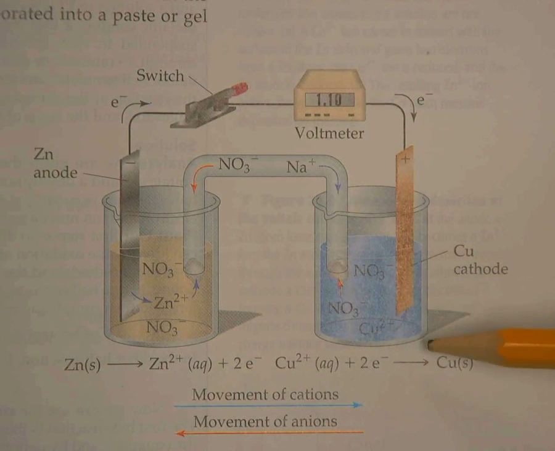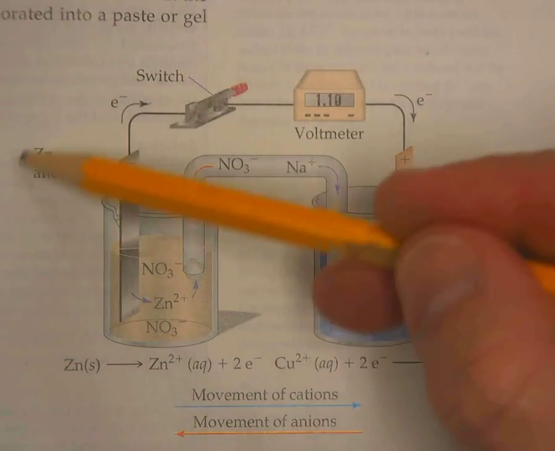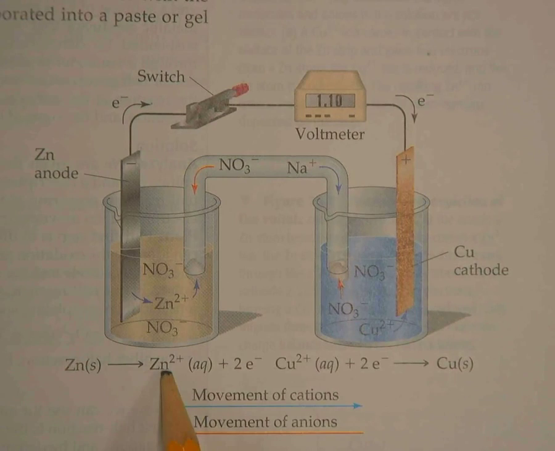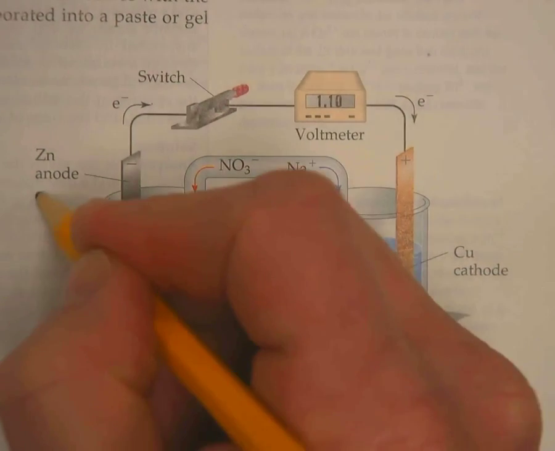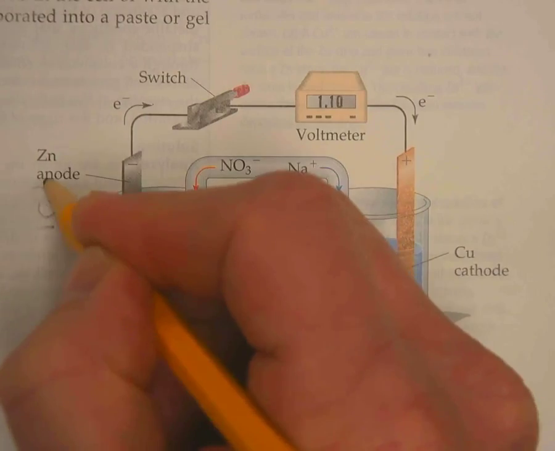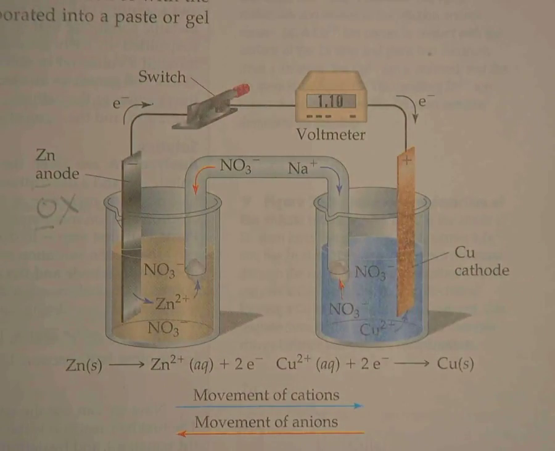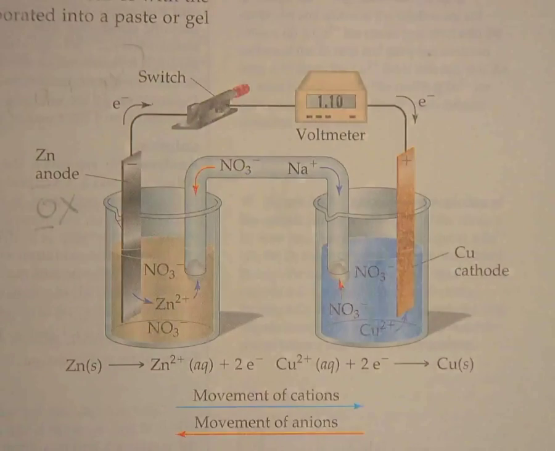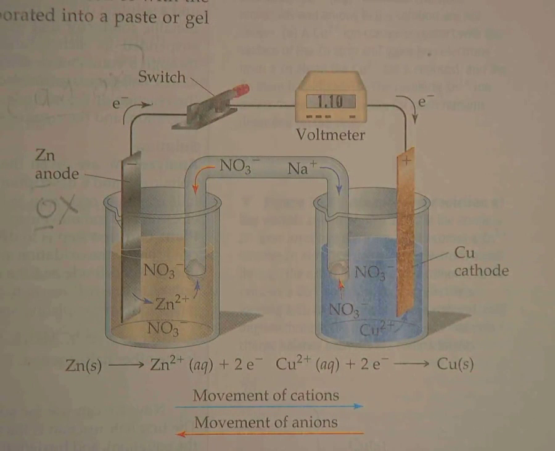By definition, the electrode at which oxidation occurs is called the anode. And remember, zinc goes to zinc plus 2. If we separate the half reactions, you can see that zinc is oxidized. And remember, oxidation begins with a vowel, and anode begins with a vowel. If you remember "an ox," that's how you can remember the anode is where oxidation takes place.